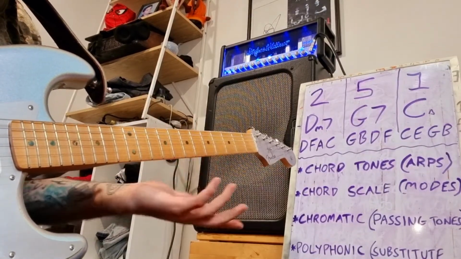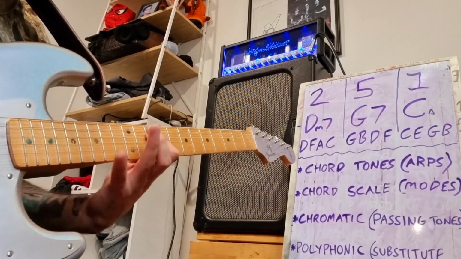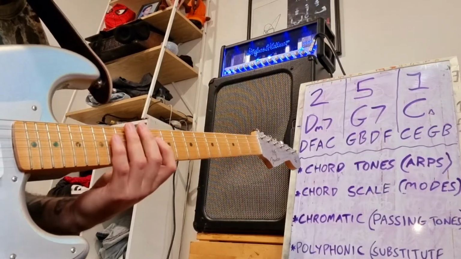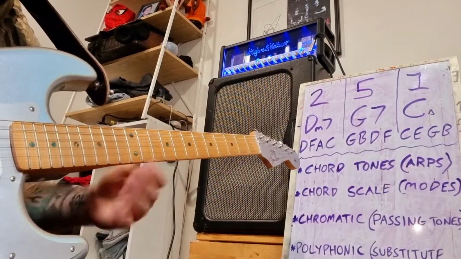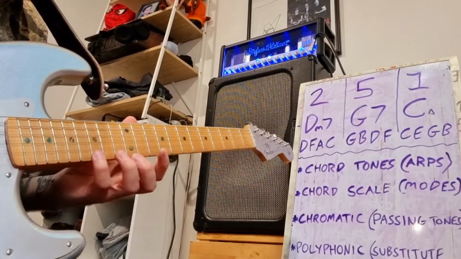So, D Dorian, G Mixolydian, C major. You'll find those everywhere on the neck. One can go up, one can come down.